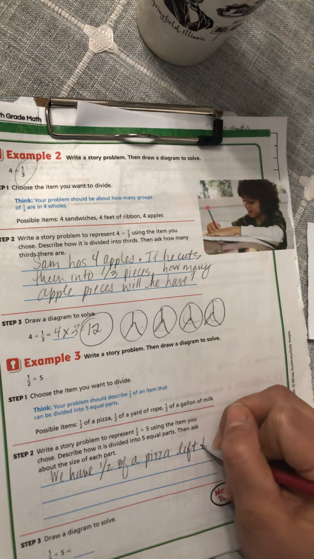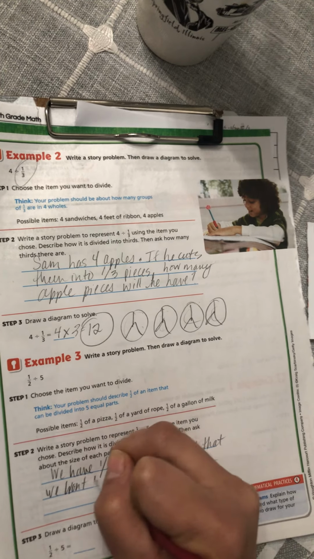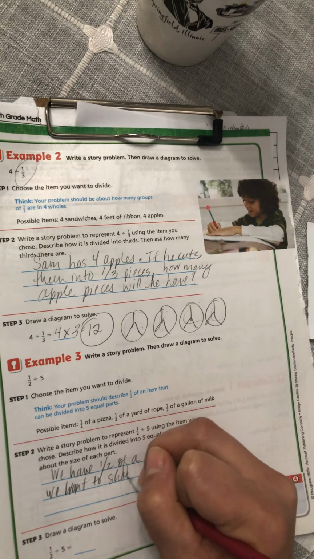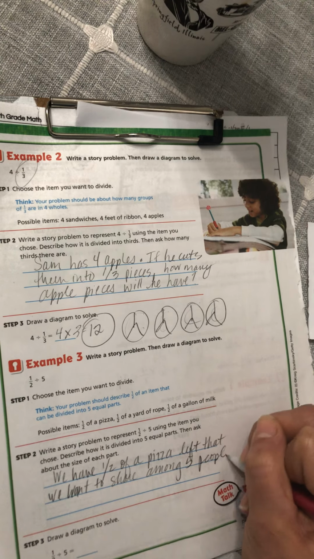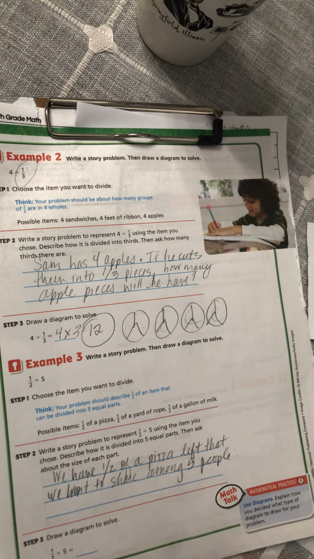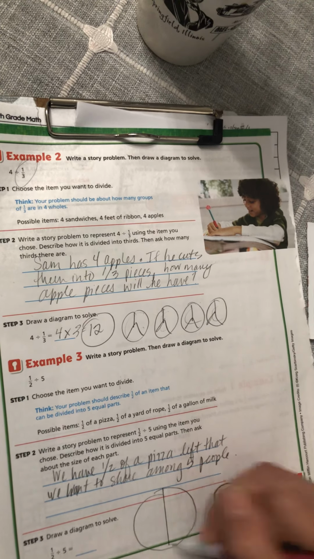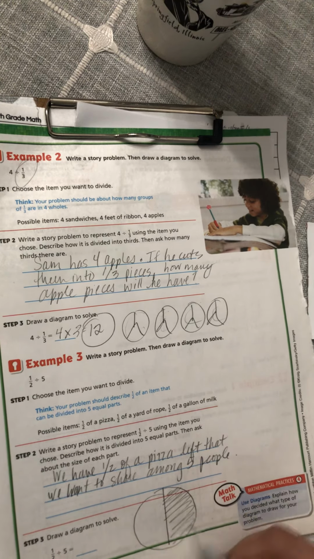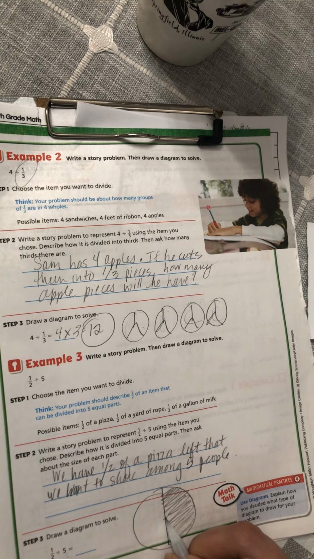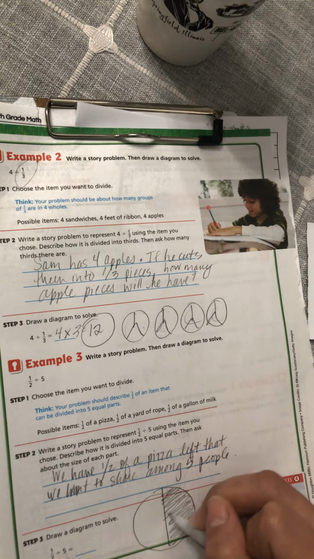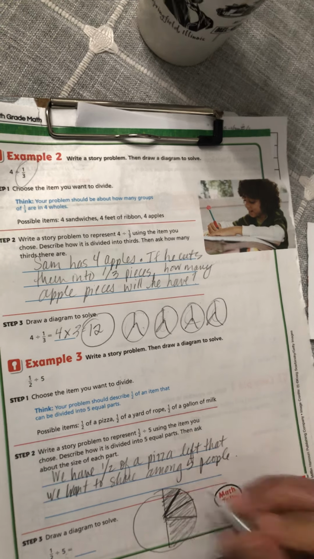All right, so choose the item you want to divide. Let's do 1/2 pizza. So we have 1/2 of a gigantic, large pizza left that we want to share among 5 people. So I'm going to take my big old pizza, and this is how much I actually have left. And I want to split that among 5 people. So I'm going to cut this into fifths. Cutting into fifths is kind of hard, but here's 1, 2, 3, 4, 5.